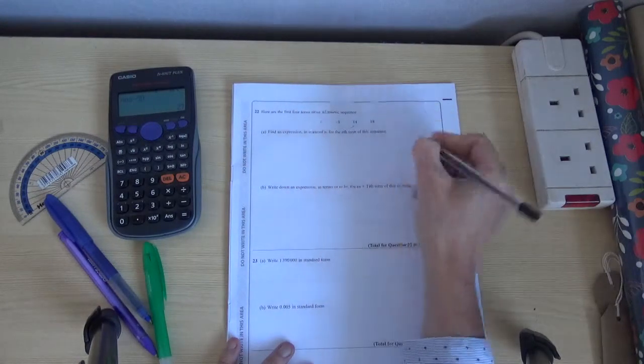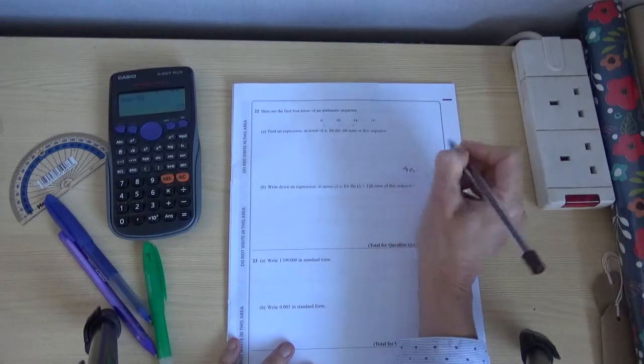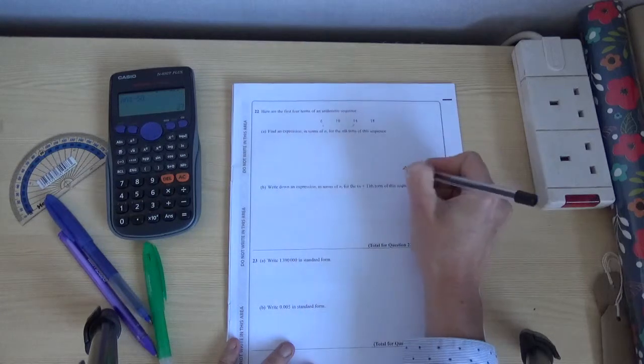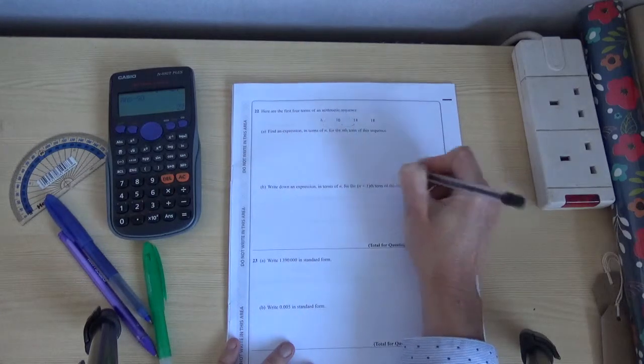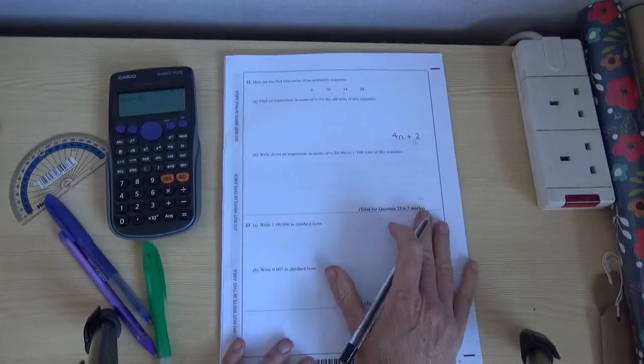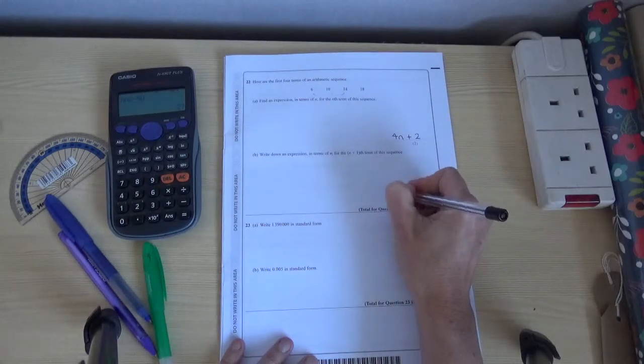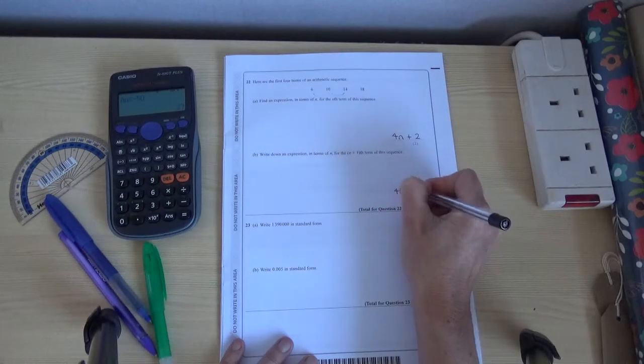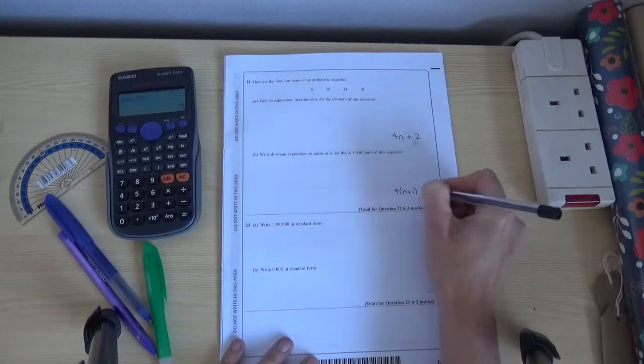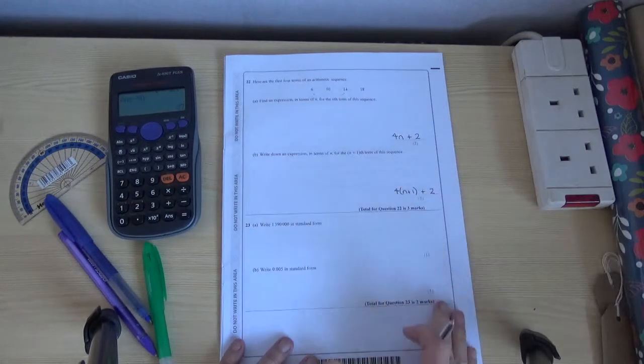Sequence going up in 4, so it's 4n, but it doesn't start at 4, it starts at 6. 4 plus 2 makes 6. For the n plus 1th, all I do is swap the n for n plus 1 in brackets.